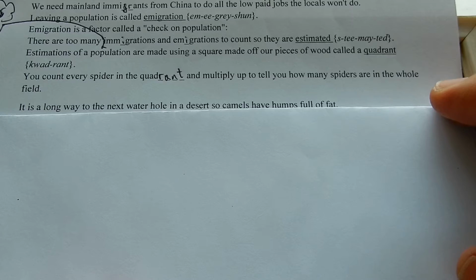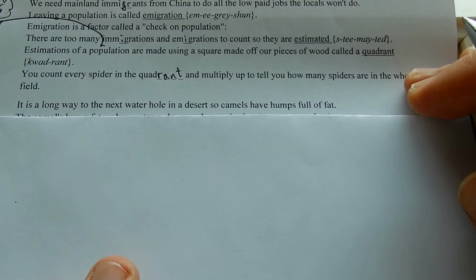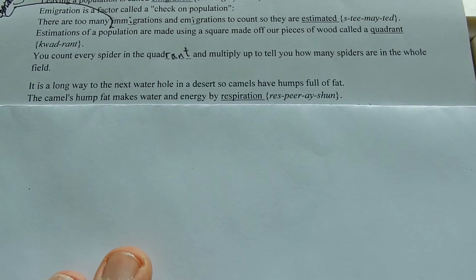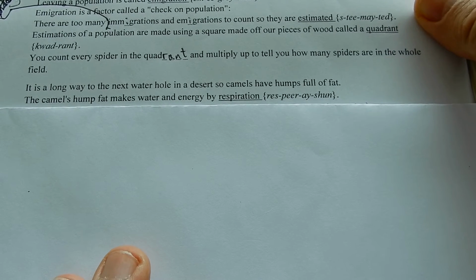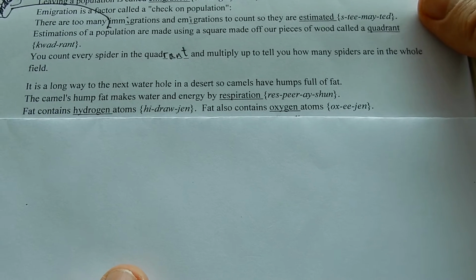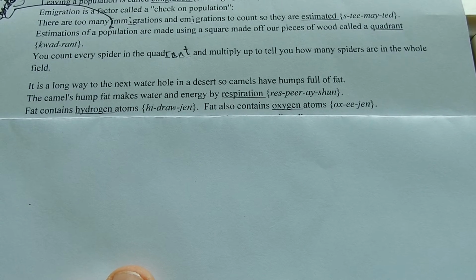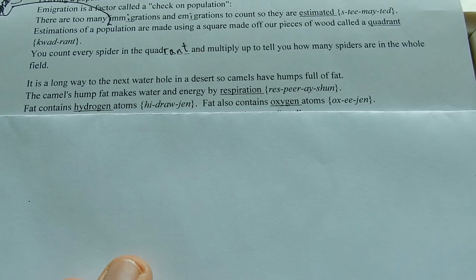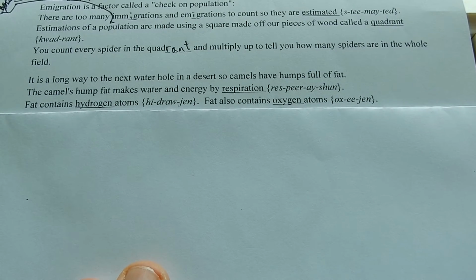It is a long way to the next waterhole in a desert, so camels have humps full of fat. The camel's hump fat makes water and energy by respiration. You lose most of your water from respiration when you breathe out. Camels are really good at not losing water when they breathe out.